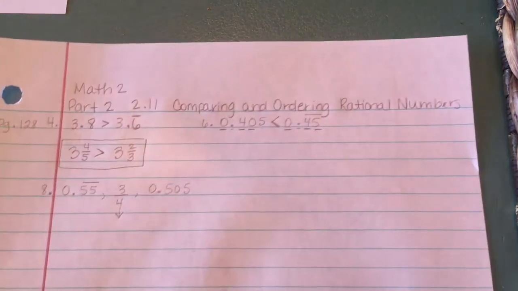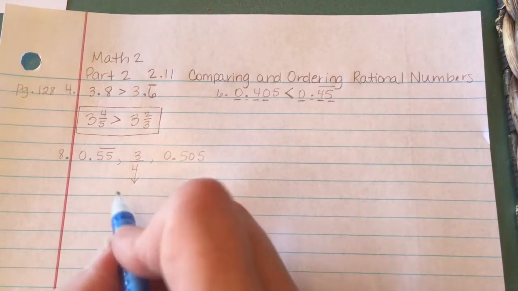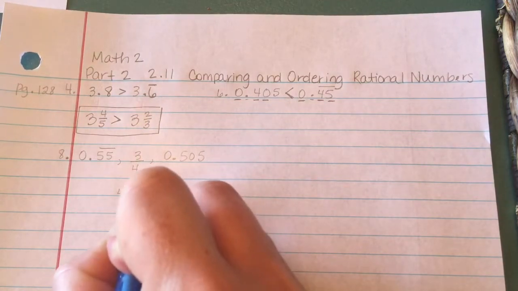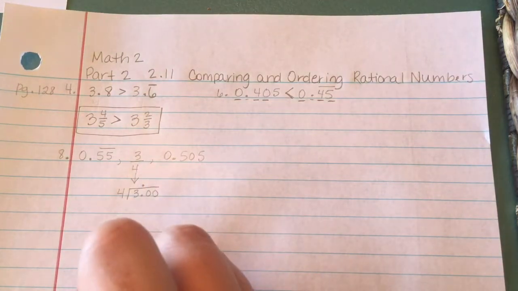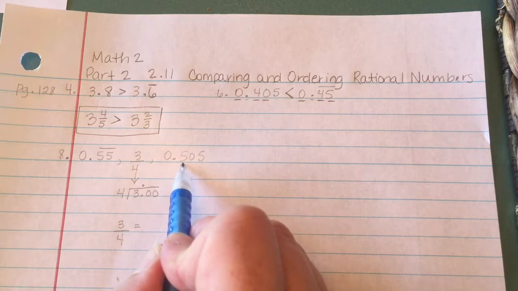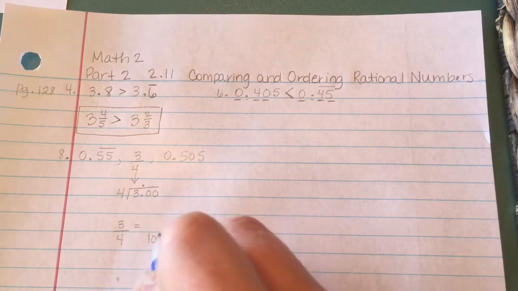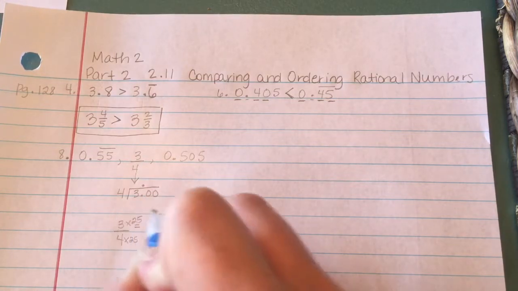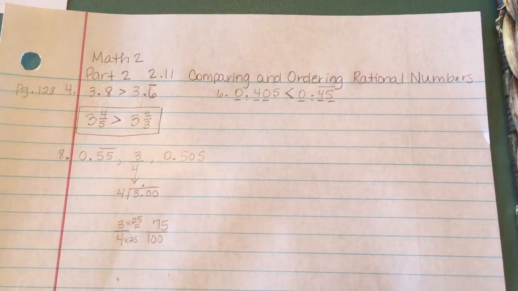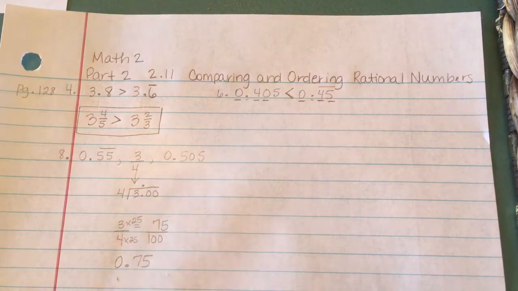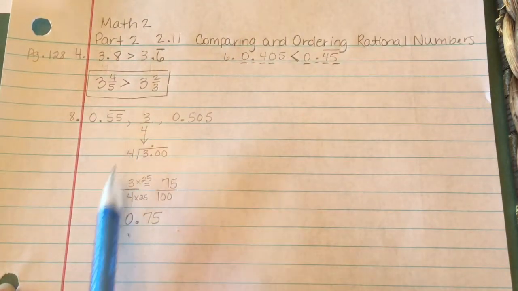Well, we can do this one of two ways. We can say, okay, let's put the 4 on the outside and the 3.00 on the inside and do the math like that. Or we can say, okay, 3/4. It doesn't go into tenths because this is the tenth spot. It doesn't go into 10, but it will go into 100, right? 4 times 25 gives me 100, so 3 times 25 gives me 75. Well, how do I write 75 hundredths as a decimal? I would put 0.75. So now I know what the decimal value of 3/4 is.